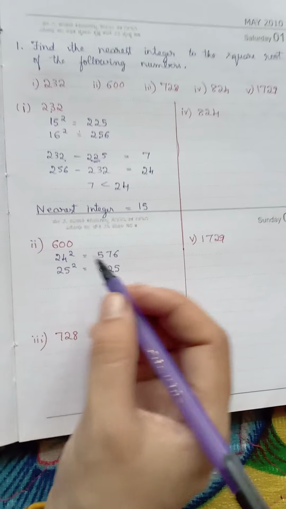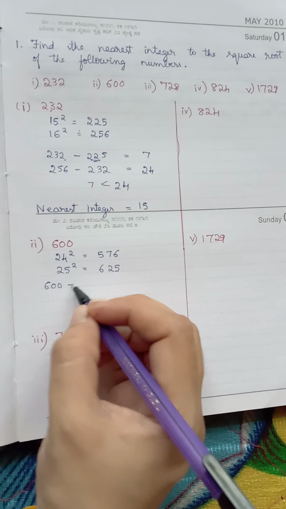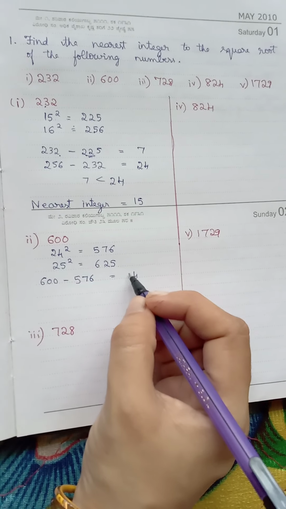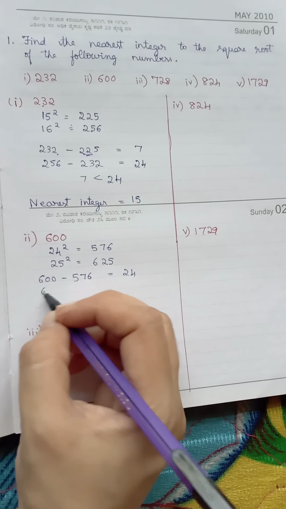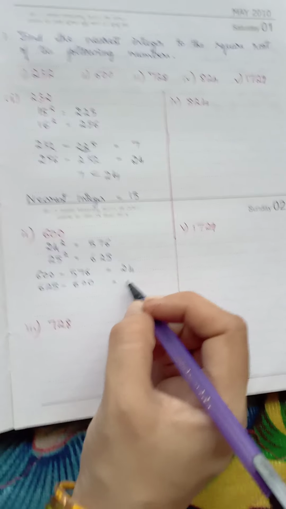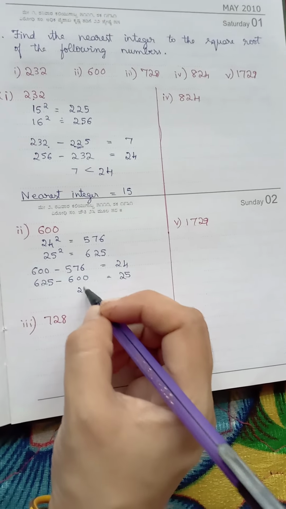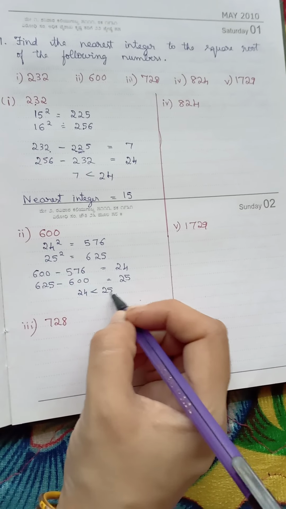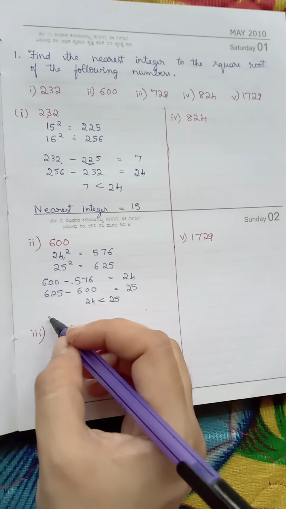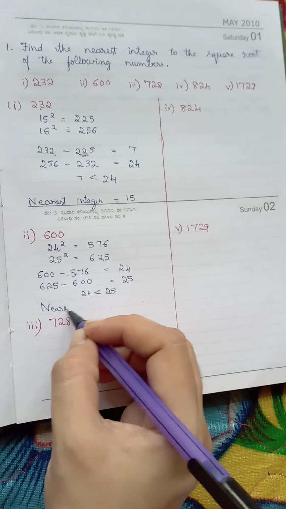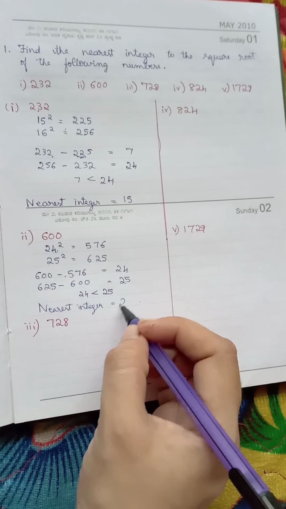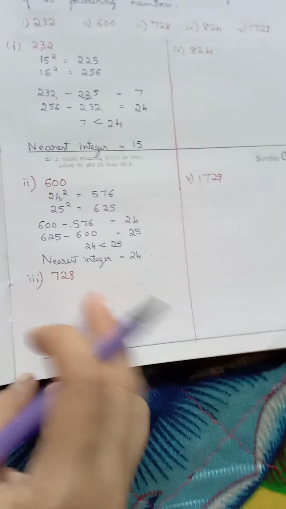Now if you see the difference, 600 minus 576, you get 24, and if you do 625 minus 600, you get difference 25. 24 is less than 25, so the closest integer to the square root is 24. So nearest integer is 24.